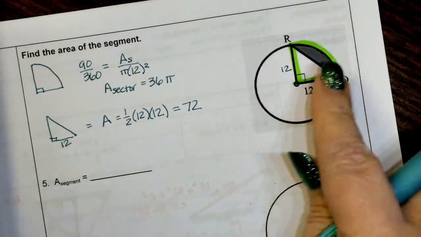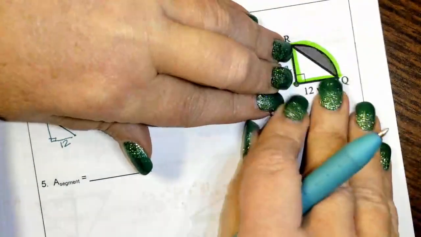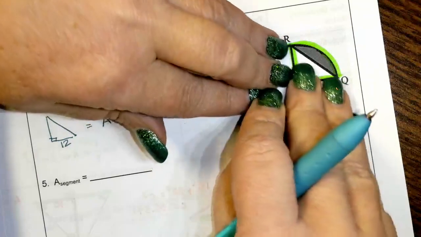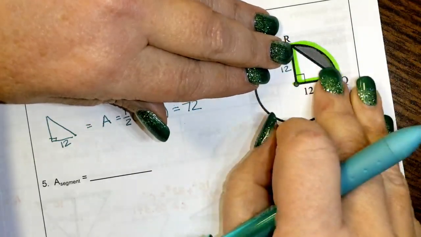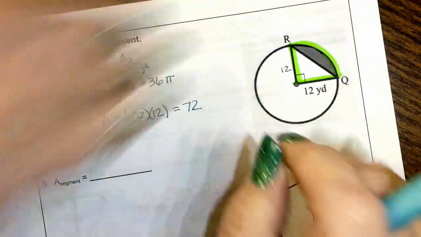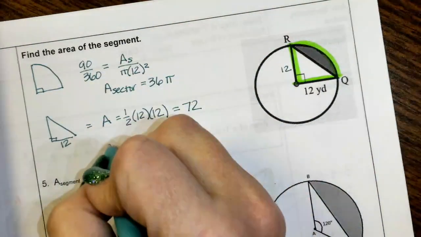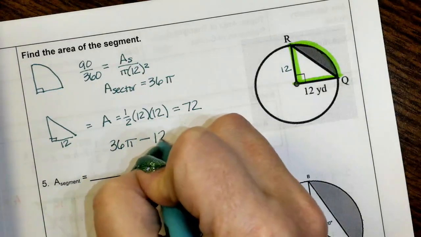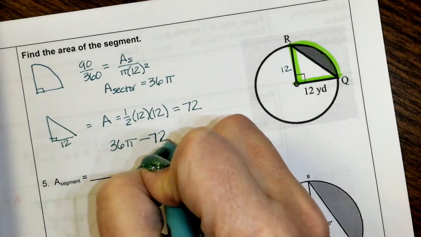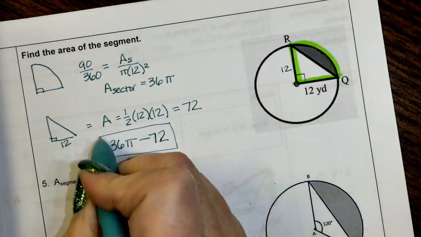So I'm going to take the area of the sector and take away the area of the triangle, and I will be left with that little edge of space. So you take the area of the sector, 36 pi, and you subtract the area of the triangle, which is 72, and you leave that alone.